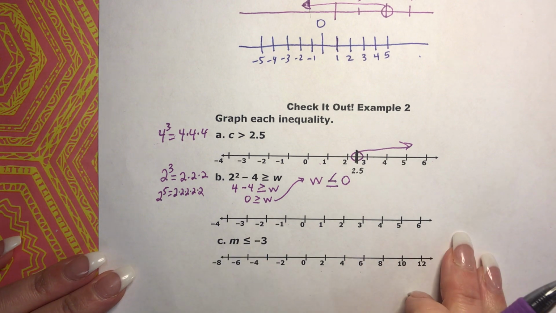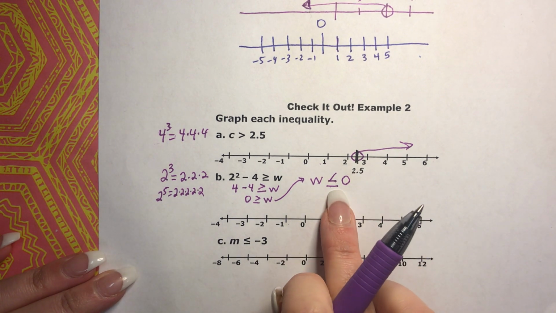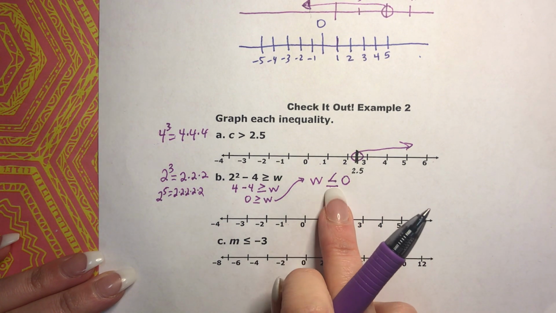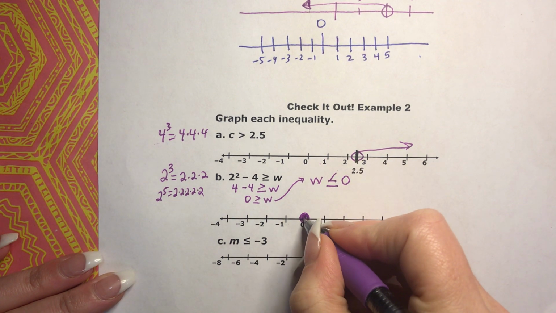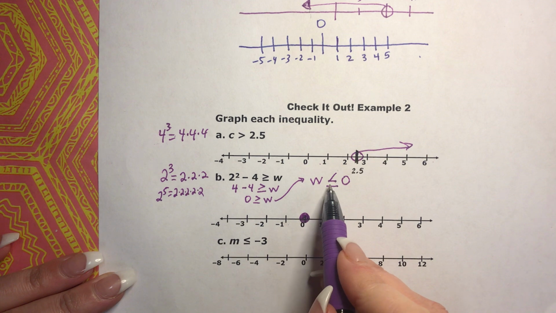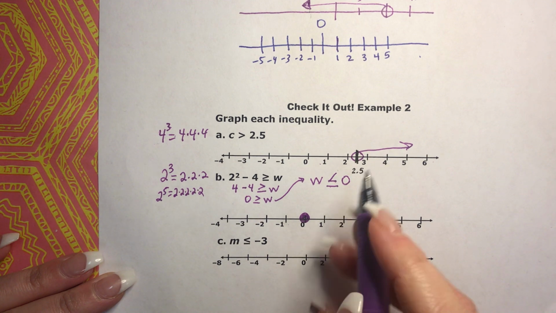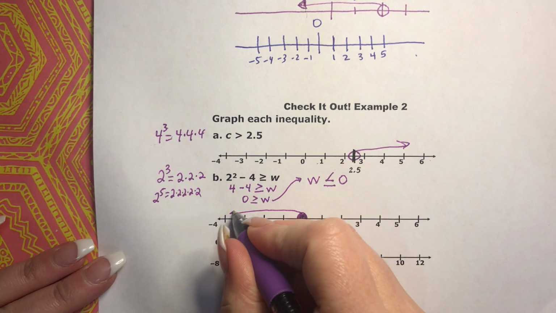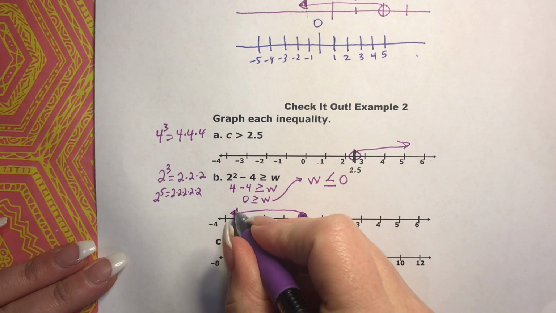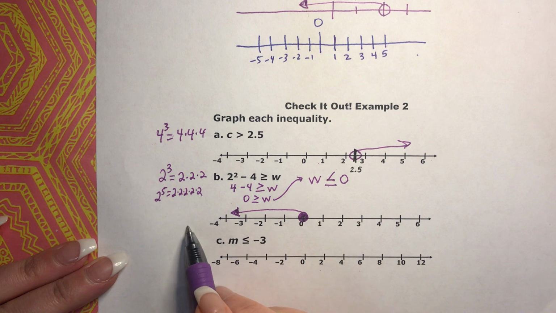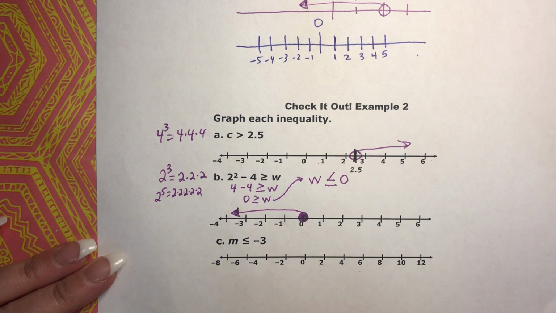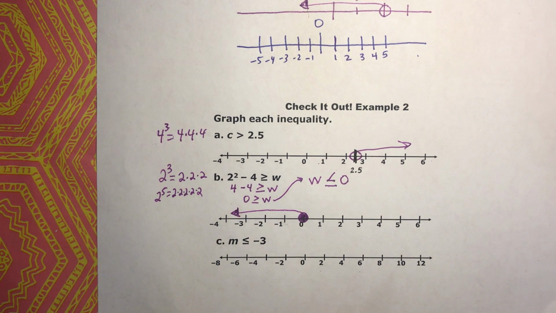So we go here to our number line. It equals 0, so that means it's going to be a closed-in circle, and the solutions are everything less than or equal to 0, which would be all the numbers this way. So that's our answer, including 0. 0 can be a solution too, but everything over here is a solution, and everything over there is not a solution. Okay, so if you got that right, awesome job.